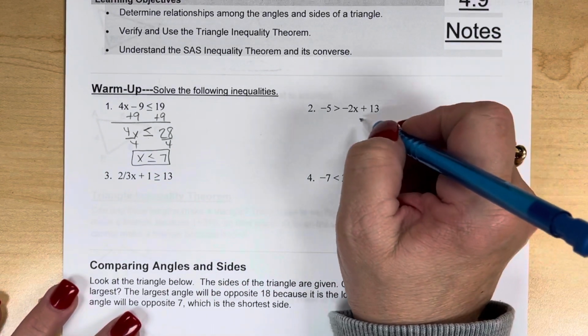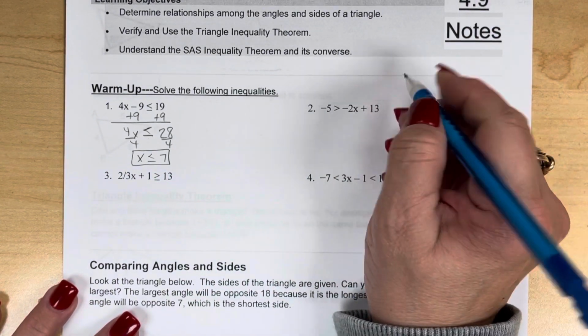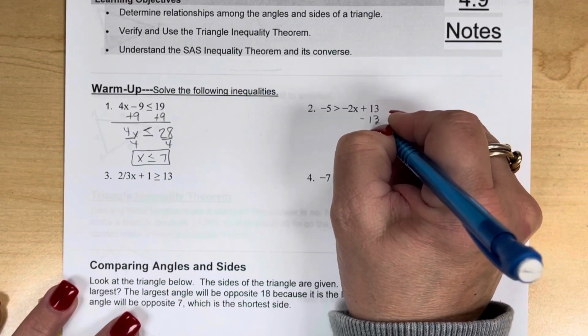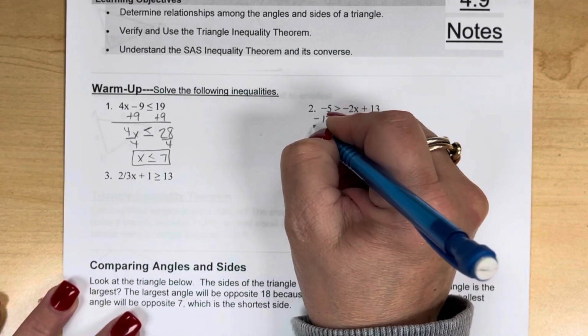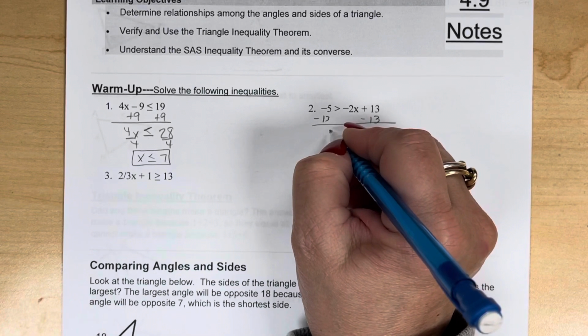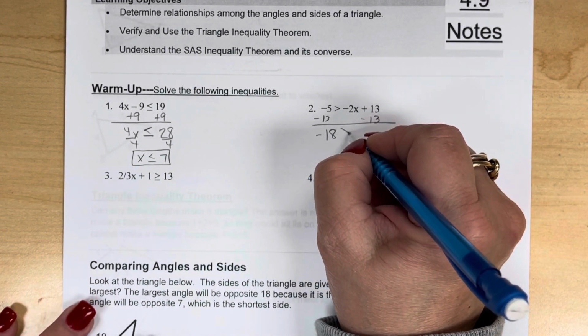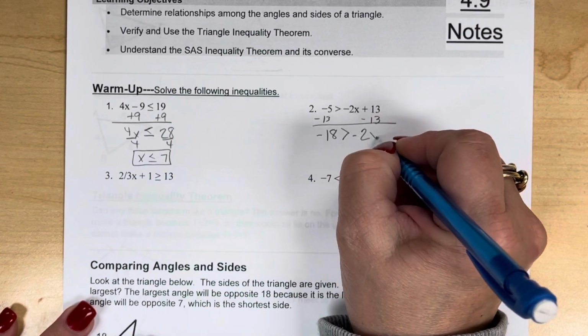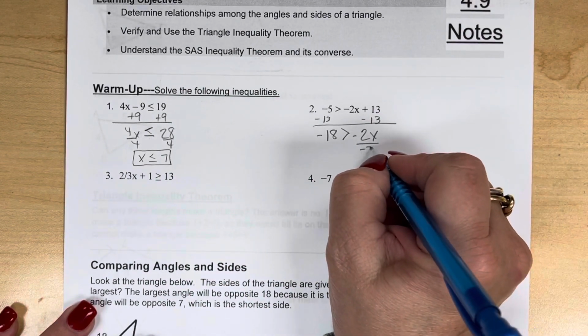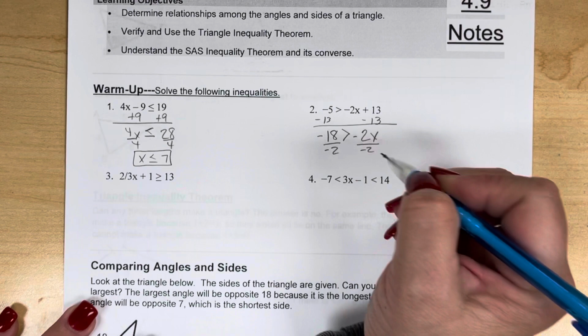Let's see, we are going to solve for x, so I would subtract 13 on both sides, and that's going to give me negative 18 is greater than negative 2x. Divide both sides by negative 2.